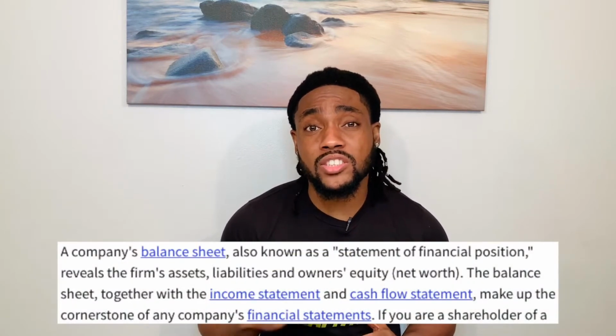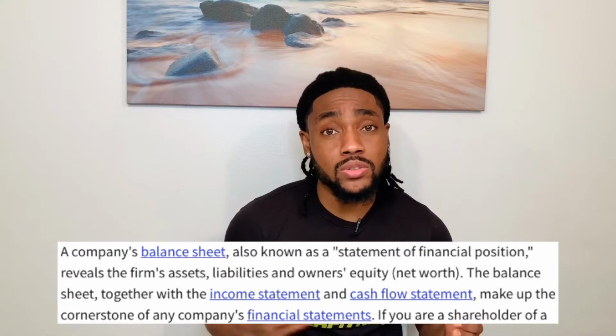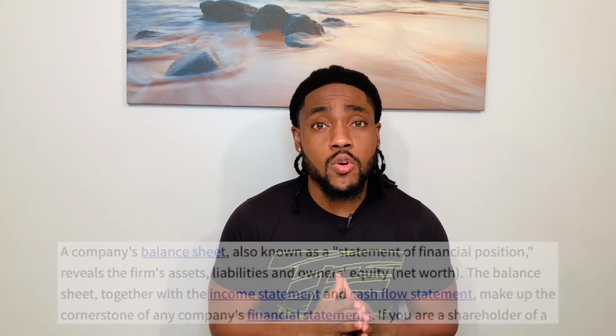Today we are going to talk about balance sheets. What is a balance sheet? The simplest answer to this question is a balance sheet is one of three major financial statements that tell investors how good or bad a company has performed over a given period of time. The other two statements are the income statement and the cash flow statement.